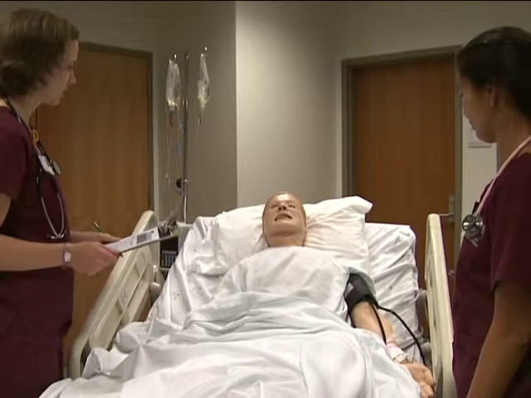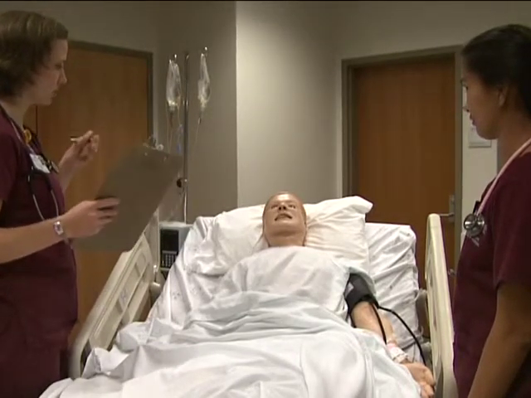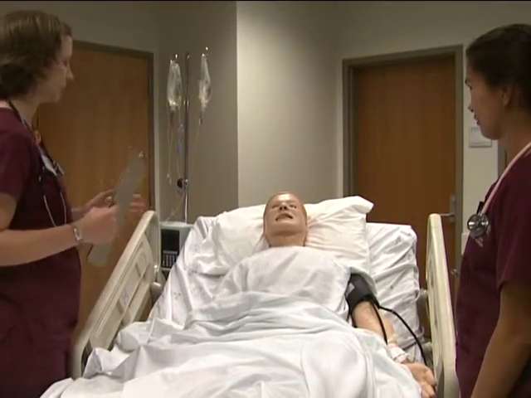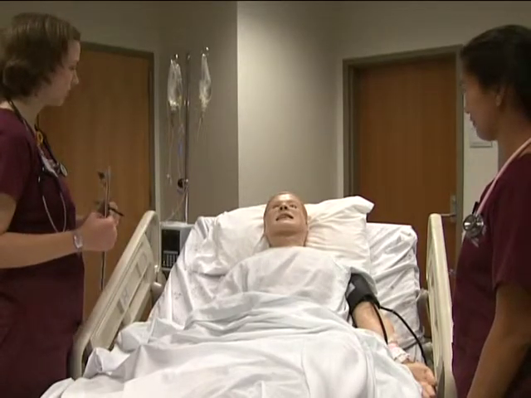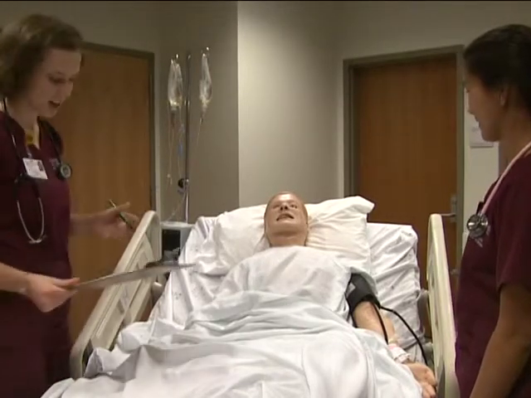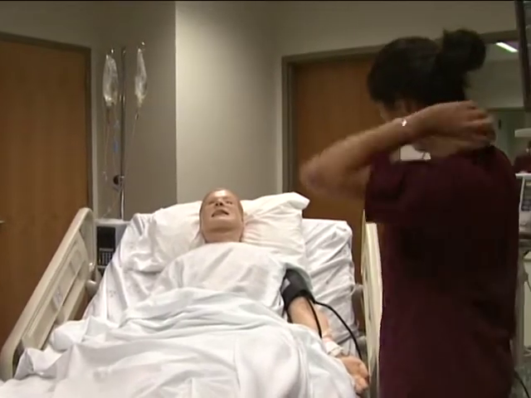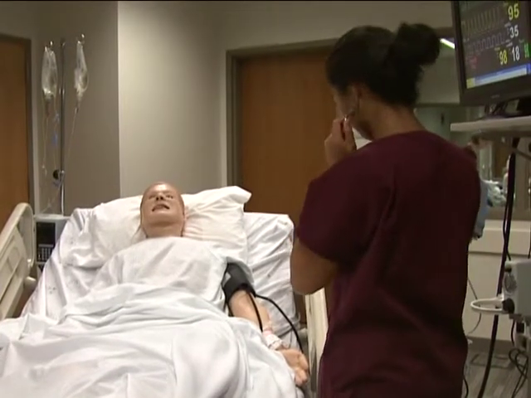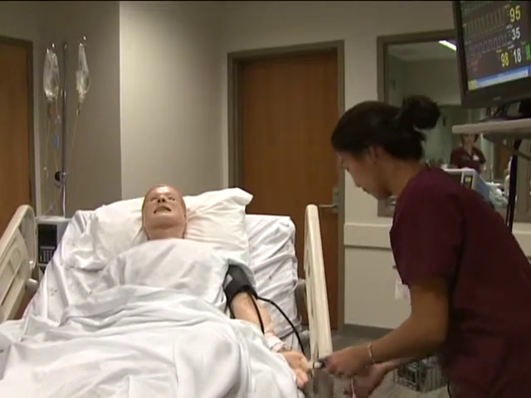What does packed red blood cells mean? It means it's red blood cells that doesn't have the other parts of blood in it, so it doesn't have your platelets in it. It's simply red blood cells. Okay, and that's going to make me feel better? Hopefully. Okay, that sounds good. All right. Do you want to go ahead and take his vitals for me? I'm not going to get sick or anything, am I, from this blood? It's been tested. I'm not going to get AIDS or anything.